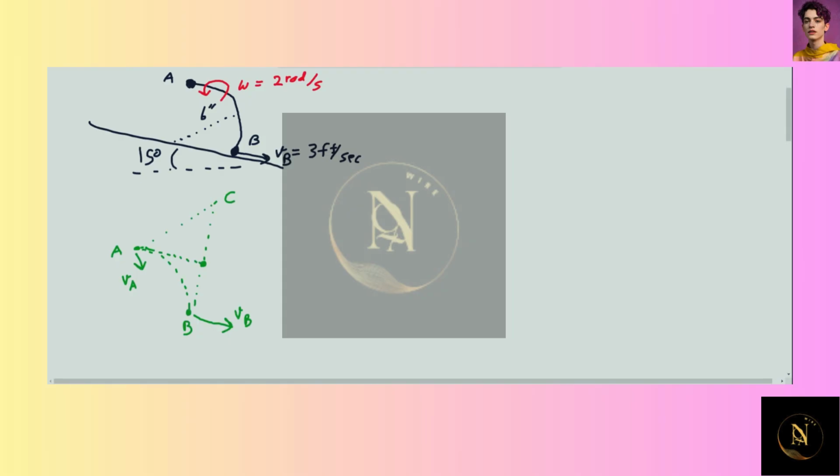A quarter circle with rollers on both ends that's sliding down a hill. Point B is moving with 3 feet per second. The partial circle has a radius of 6 inches or half a foot, and we're told that it's rotating with an angular velocity of 2 radians per second.